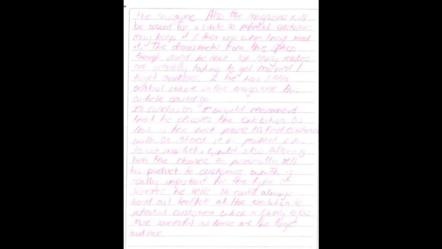Now he goes into his drawbacks. The drawbacks in this option, though, could be that he may not have many readers who are actually looking to get married, stroke the target audience, and he has little control where the magazine actually goes. So it's trying to point out that he has no way of knowing whether people getting married are going to read the magazine. You may assume that because it's a wedding magazine, but it could go anywhere, you don't know.